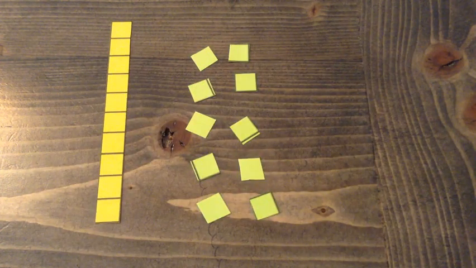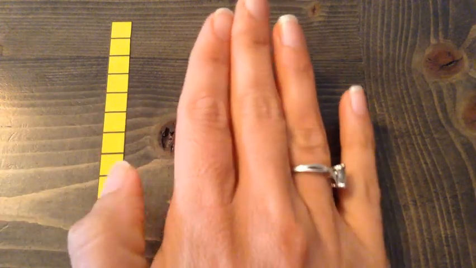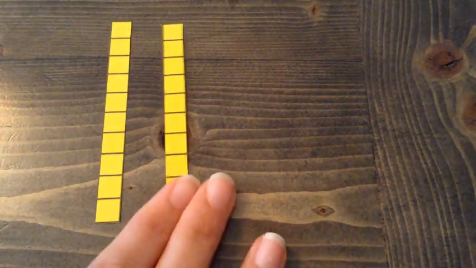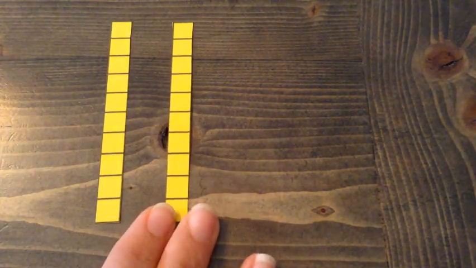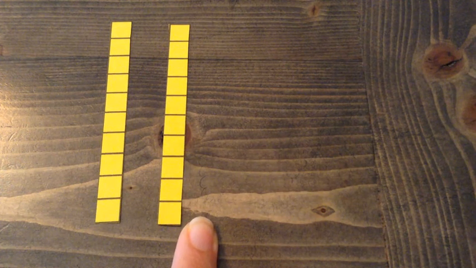So instead of representing 20 this way, I could replace these 10 ones with another 10 stick. So this would be the correct way to represent the number 20 because I have 10 and another 10 makes 20. Again, I can continue counting in this way by adding on more.